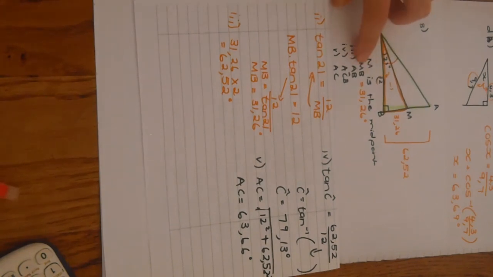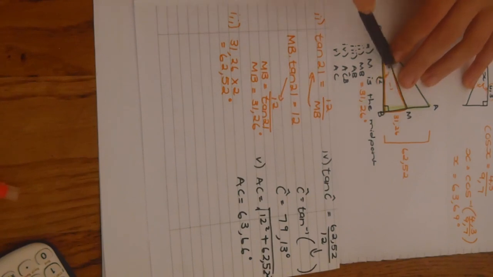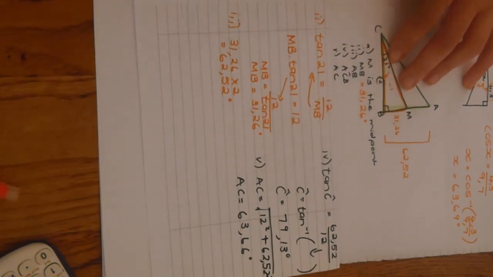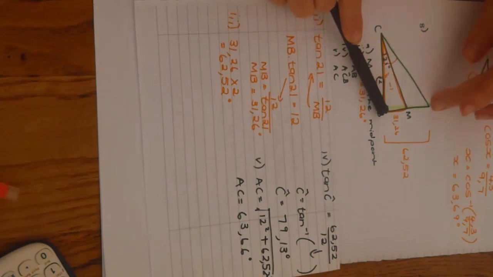Okay, so just to run through what I did again. First thing they asked was for MB. I used my little triangle. I had 21, I had a side, I was missing a side. I could use tan because it's opposite and adjacent. To find AB, M was the midpoint, so I multiplied it by 2 to get this whole line.